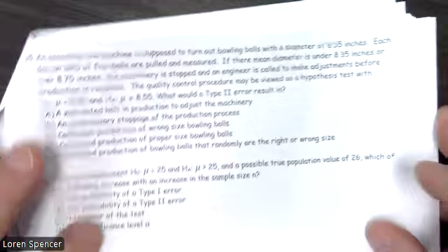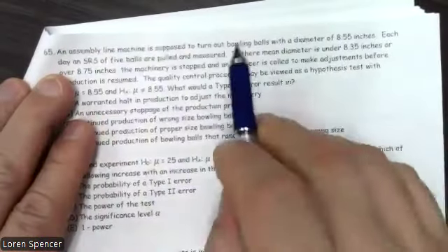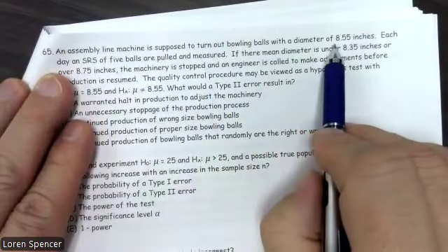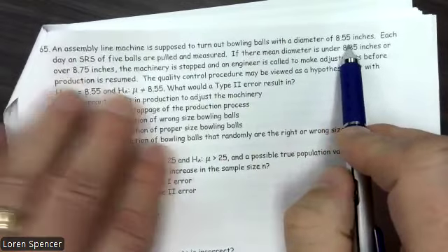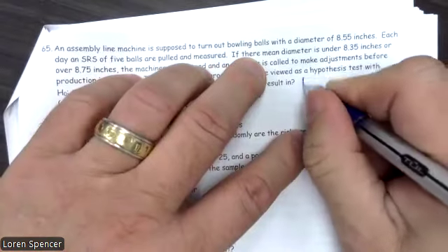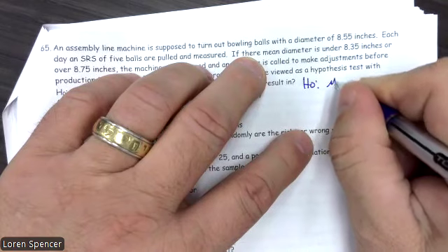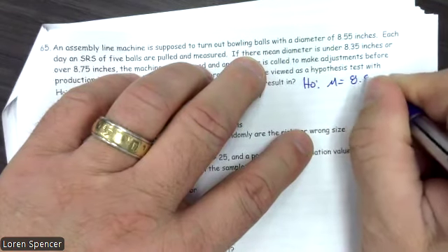65. An assembly line is supposed to turn out bowling balls with a diameter of 8.55. So H0: mu equals 8.55.